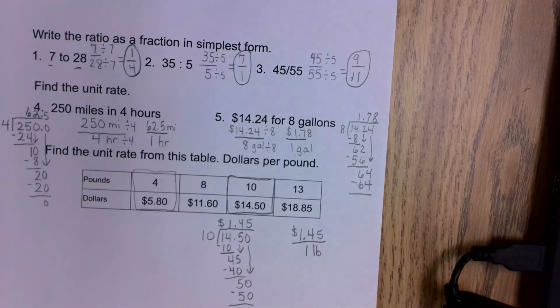All right, that's it for today. If you missed the Zoom lesson, you need to copy these problems and put them into your notebook. And if you were at the Zoom lesson, you should already have them in your notebook.